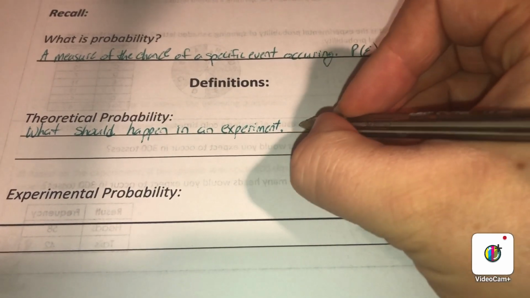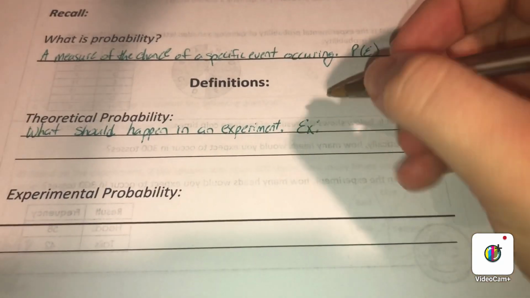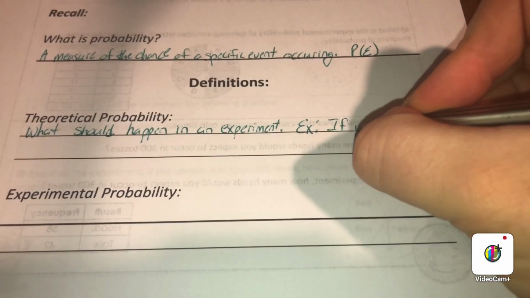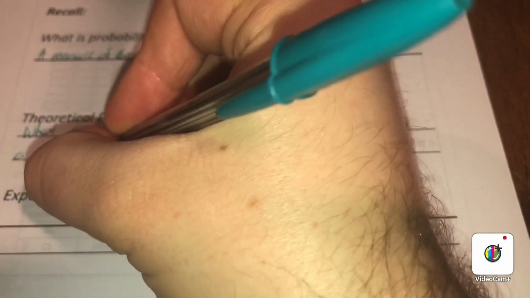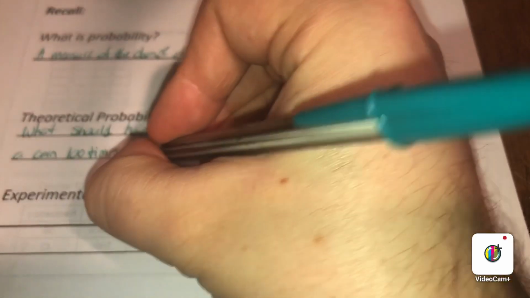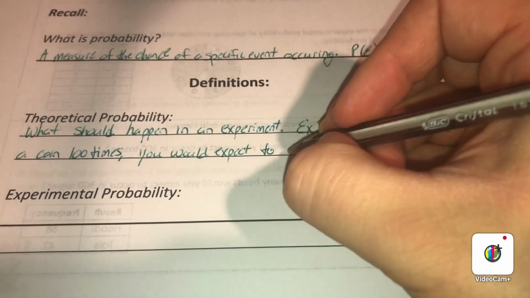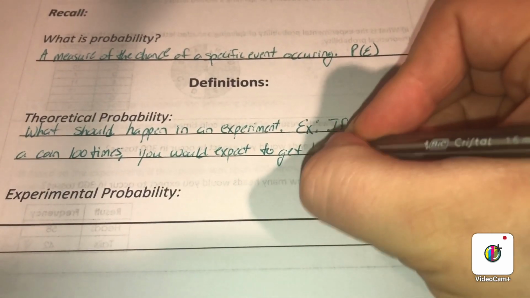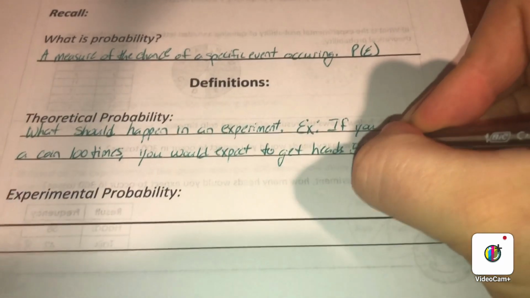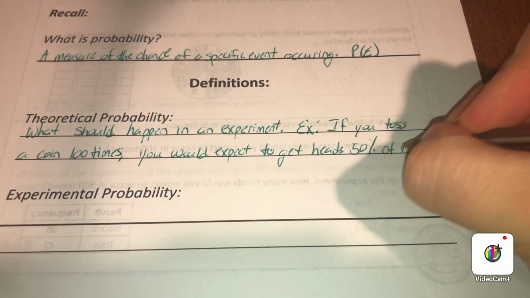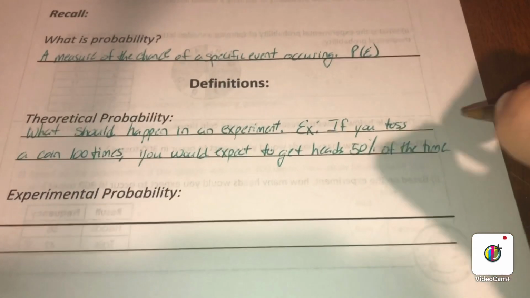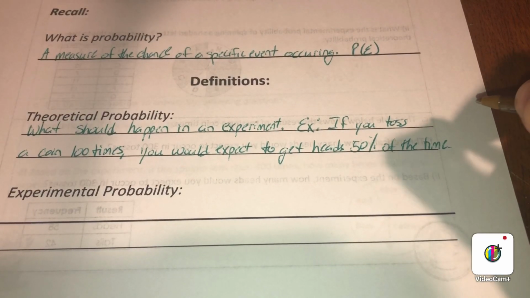So let's look at an example. It would be if you toss a coin 100 times, you would expect to get heads 50% of the time, or half of the time, because there's 2 sides to a coin, heads and tails.